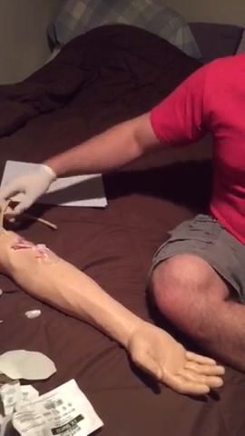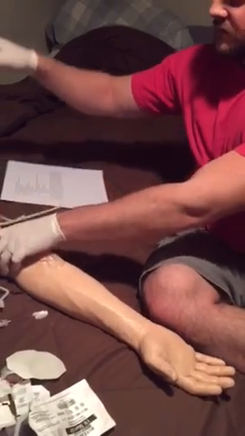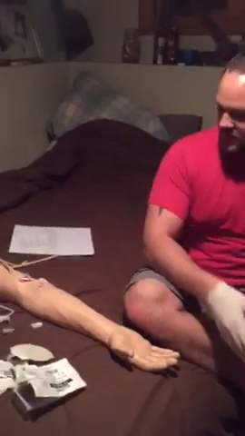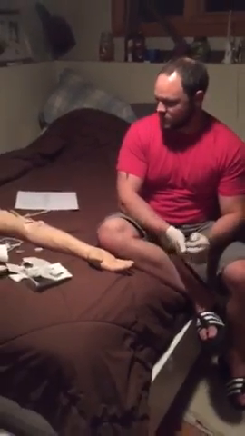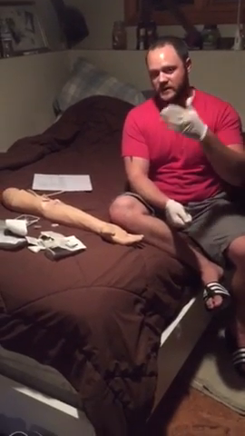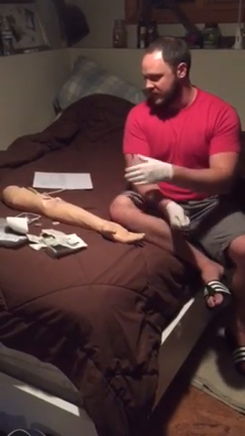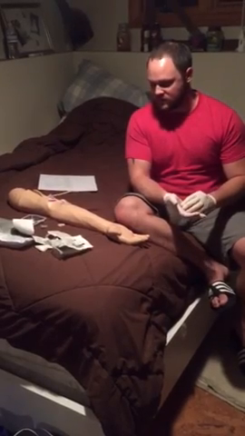So after that, our patient's all good. We have a good patent IV line. We would document it, do our run report to the hospital en route, and tell them that we have a 20 gauge IV in the right AC.